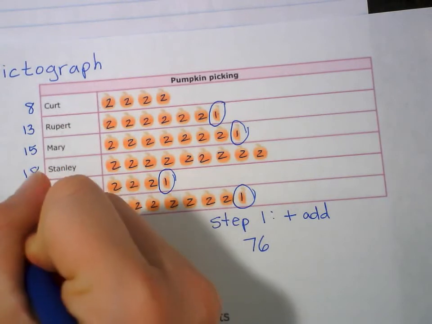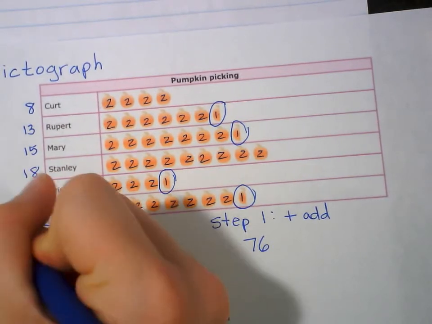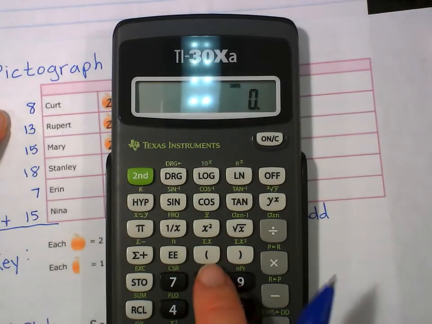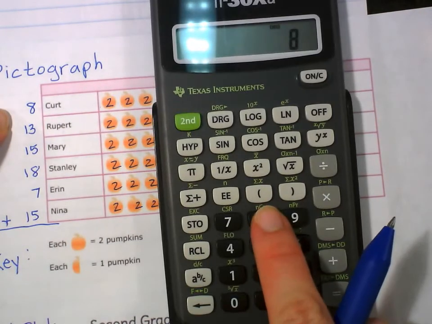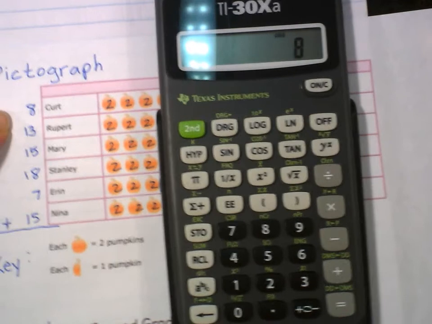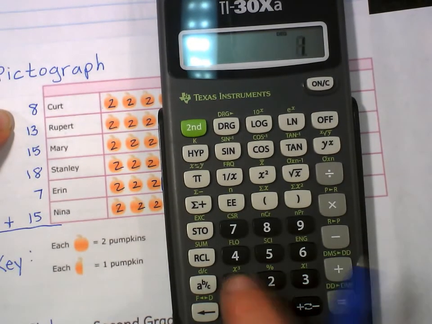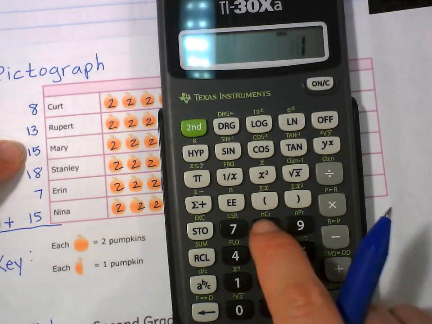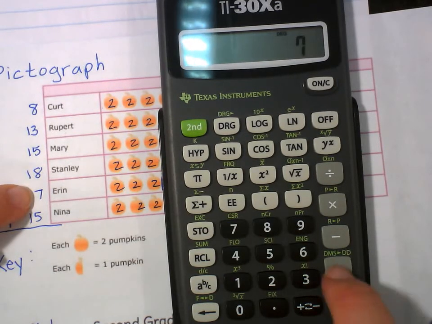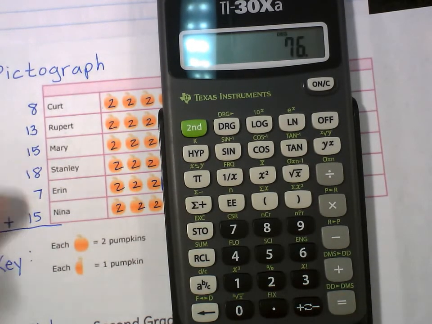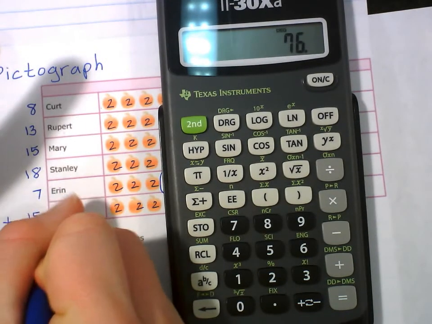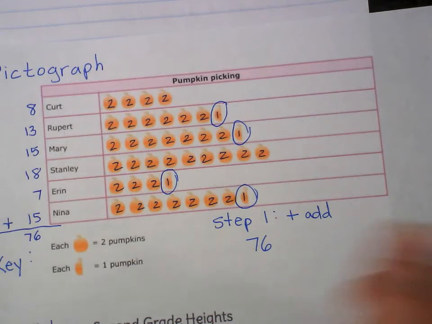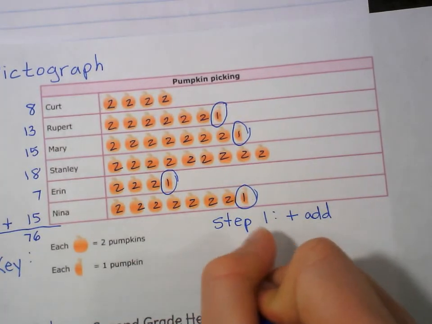So, honestly, this way's safer to do. So you have them, then you total these up to find the total of the pumpkins. So, 8, make sure you can see that, 8 plus 13 plus 15 plus 18 plus 7 plus 15. 76 pumpkins total. Check. Okay. Step 2 is to divide.